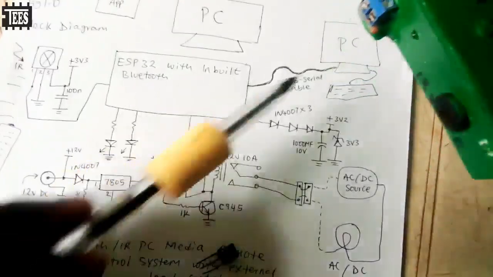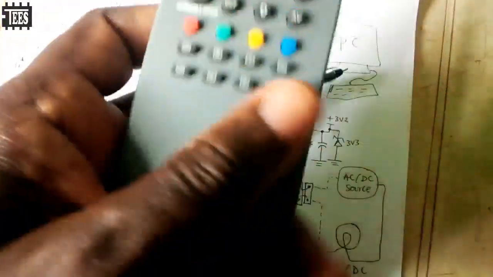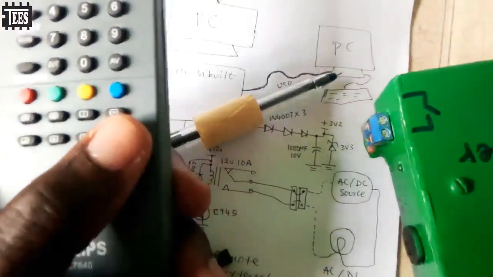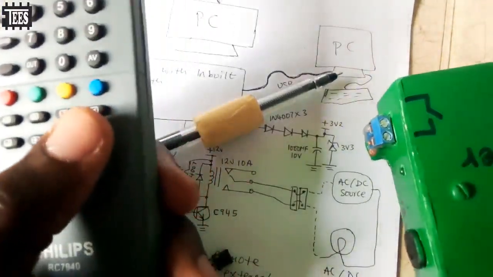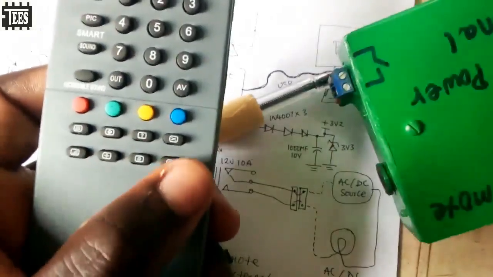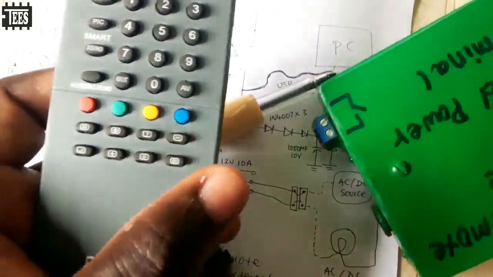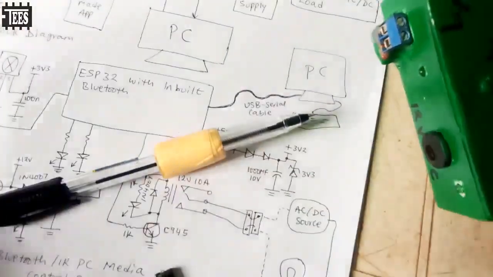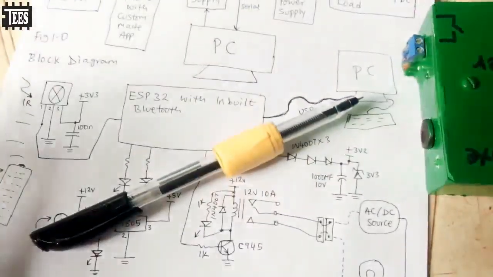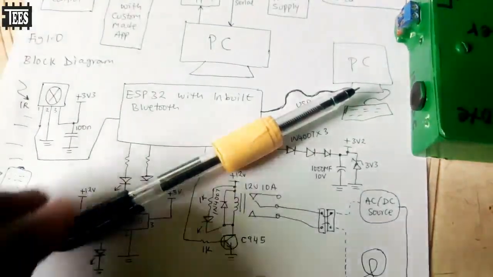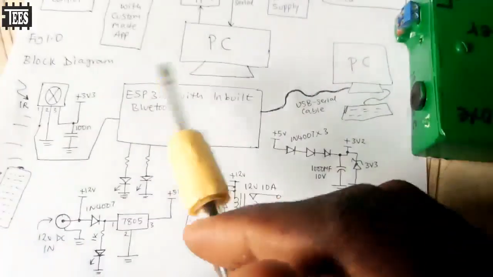So on the remote control, this is the button I use. If I press this, it will turn off the lights. If I press it again, it turns them on. Let's say you guys want to watch a movie and you want the lights to be off, pressing this is going to turn off the light. It's the same thing I did on the Android. I will show you the interface of the Android app later. So you see, that's how they designed it.